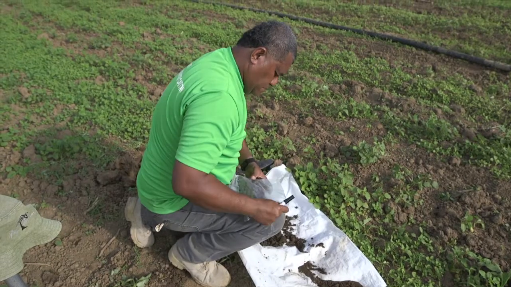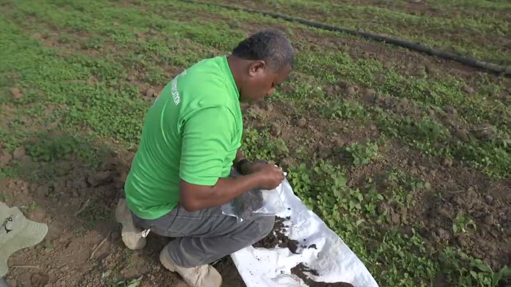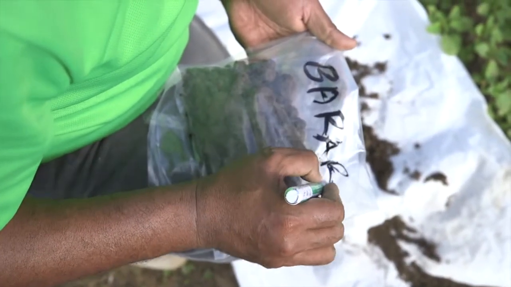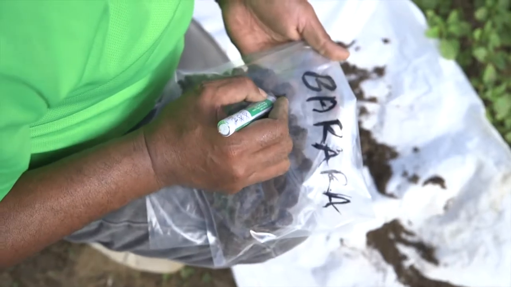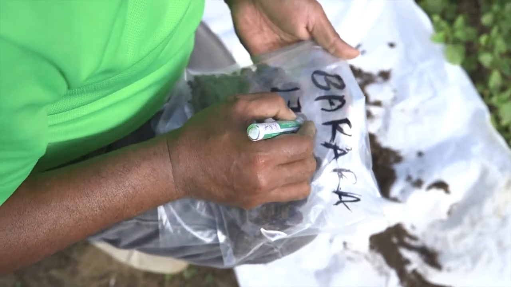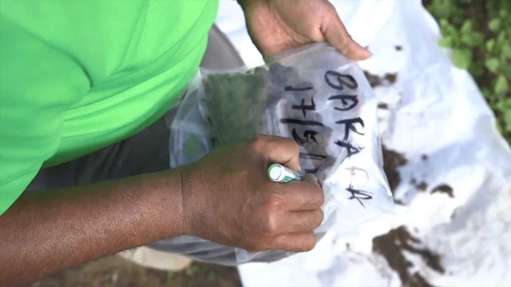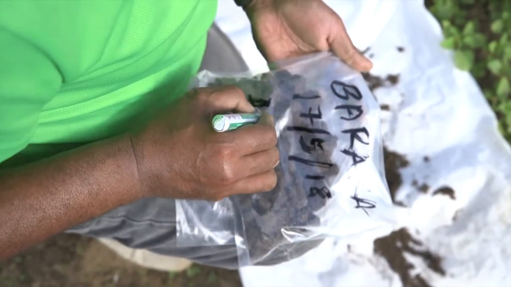Label the plastic with the following: location, date, and farmer's name. Send or take it to your nearest extension officer who will send it for testing. If there are more than one sample, label them numerically.